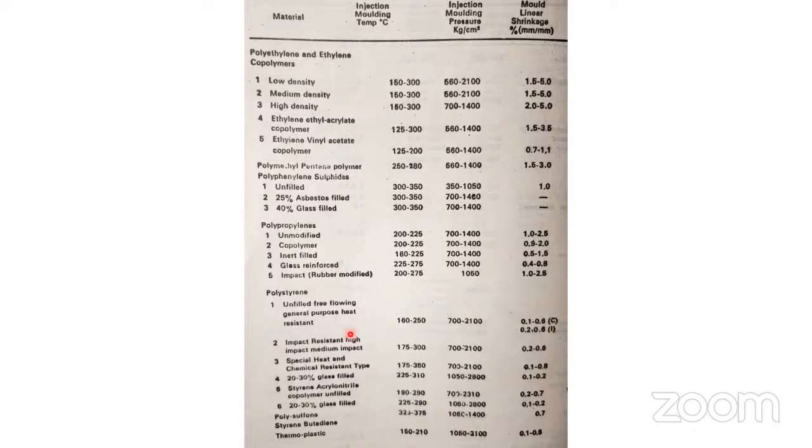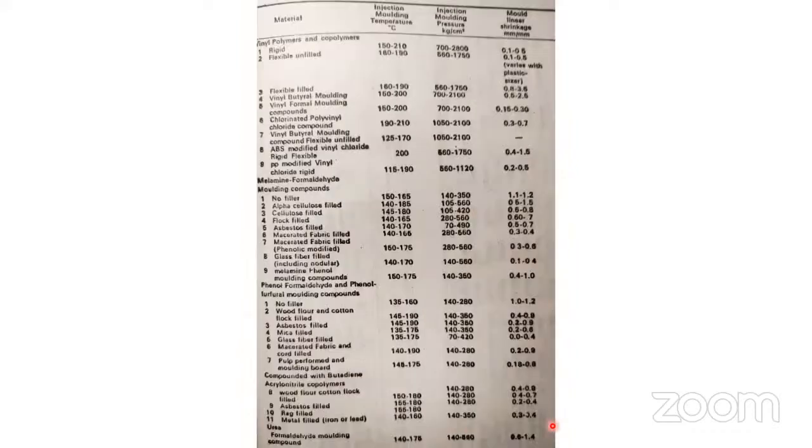General purpose polystyrene, impact polystyrene, right? See their molding temperature, injection pressure, and shrinkage. See, these are always glass filled fibers, fillers. They always help to reduce the shrinkage. They also help to increase the dimensional stability, right? This you have to keep in mind.